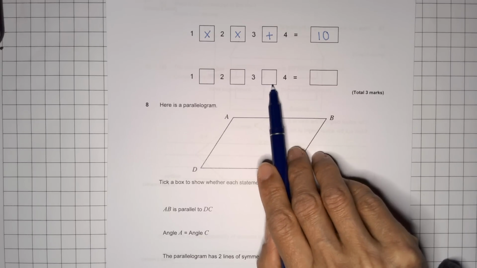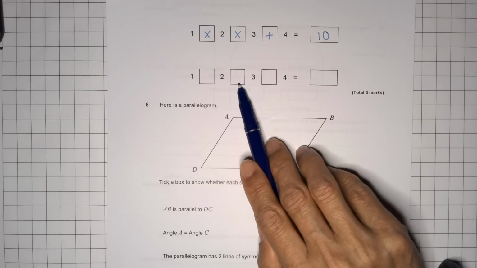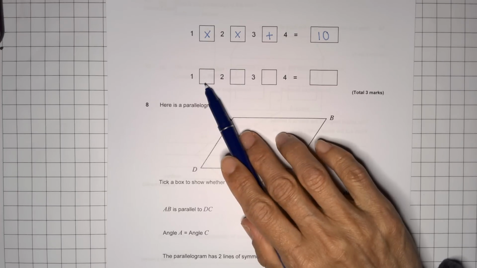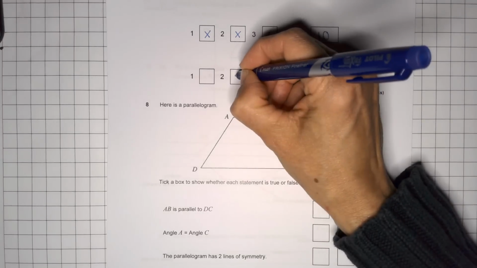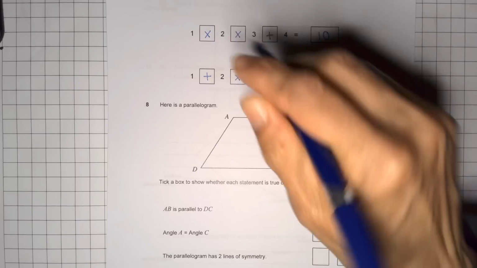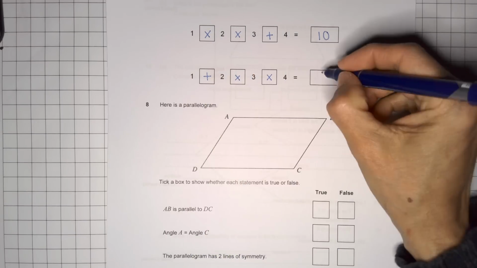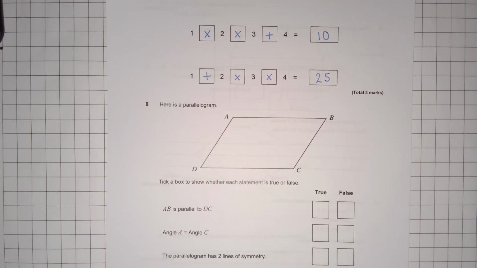If I do a multiplication here, 12 times 2 would be 24. I need a multiple of 5, so it ends in 5. Let's add 1. That will work, won't it? So let's do that: multiply, multiply, add. We're going to have 3 times 4 is 12, 2 lots of 12 is 24, plus 1 would be 25. And 25 is definitely a multiple of 5 because that's 5 times 5.